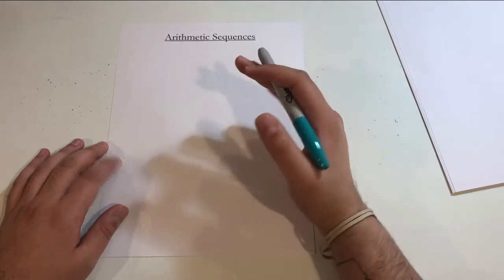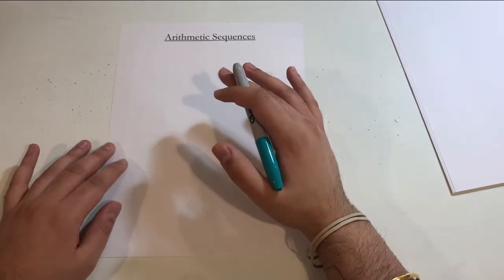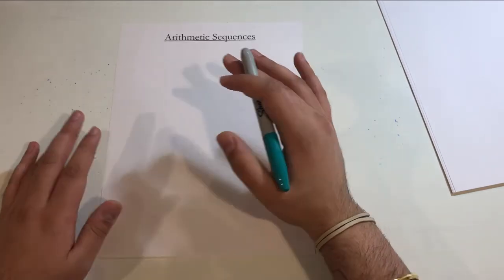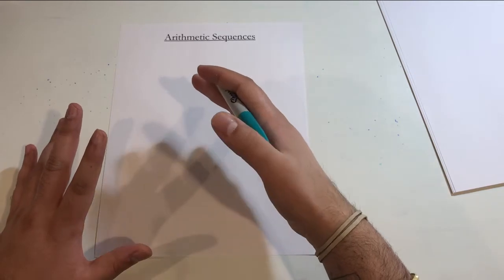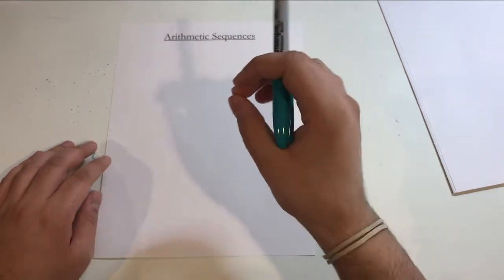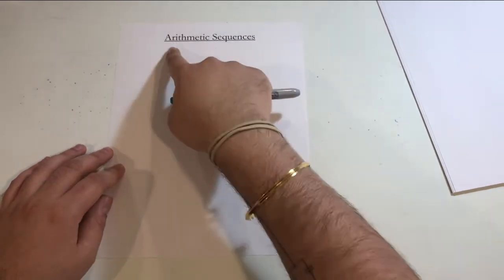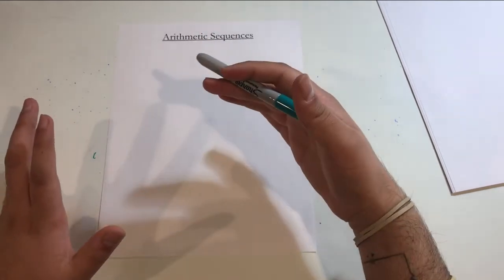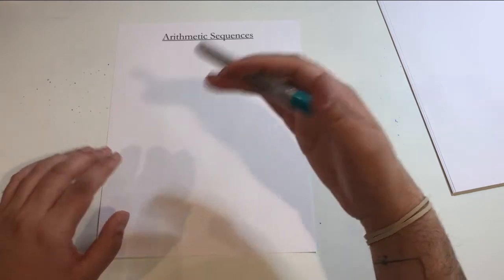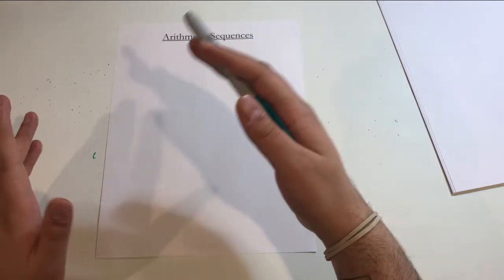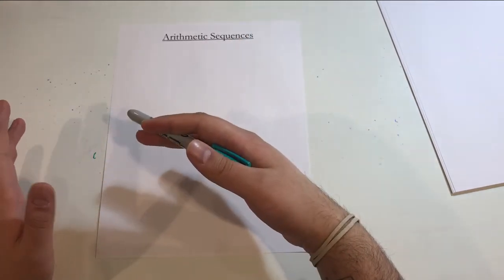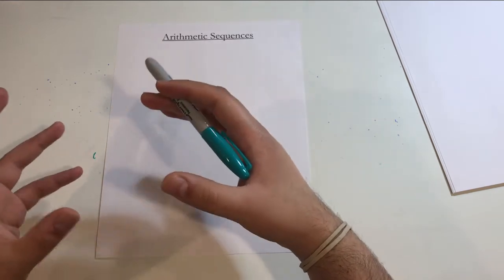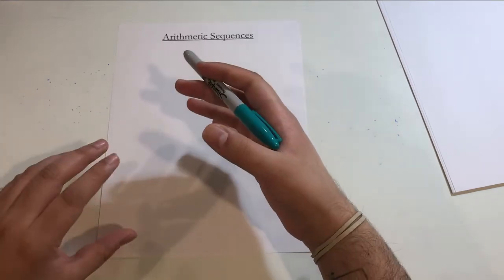Simply put, a sequence is a list of numbers with a pattern. An arithmetic sequence is a type of sequence with a specific pattern or rule. It's an arithmetic rule. So in an arithmetic sequence, in order to get the next number, you have to add to the previous number in the sequence a specific number called a common difference.